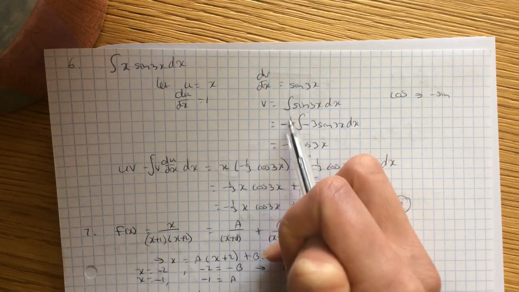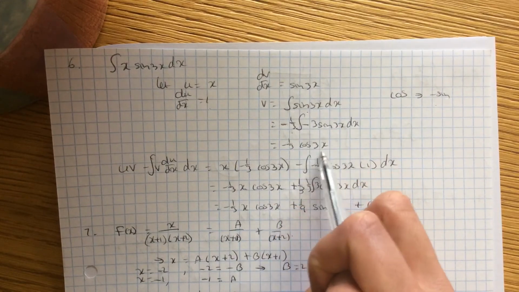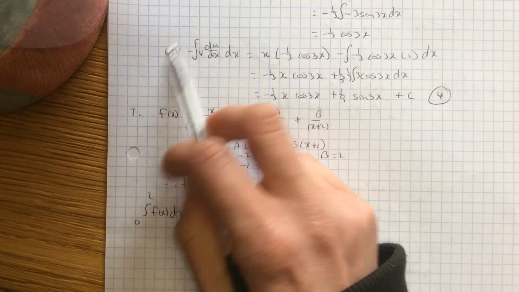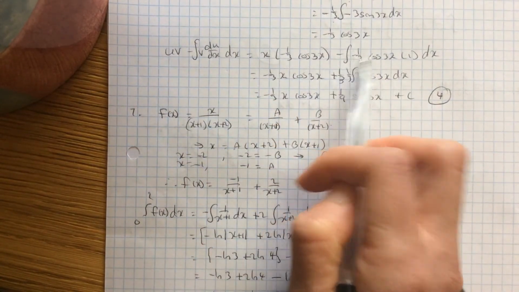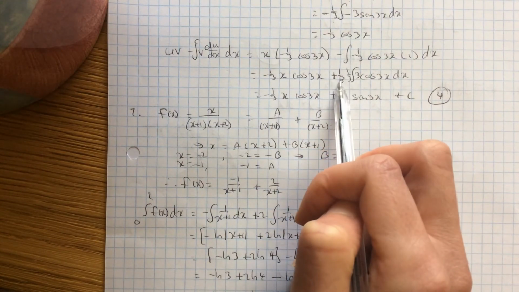The derivative is a 3, so balance it. So it's minus a third. This will now go back to cos. Plug your wee bits and pieces into the right hand side of your integration by parts formula. Now if you look over here, what's going on? I could put a plus a third outside.